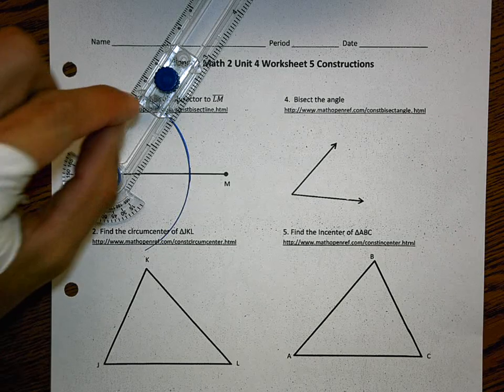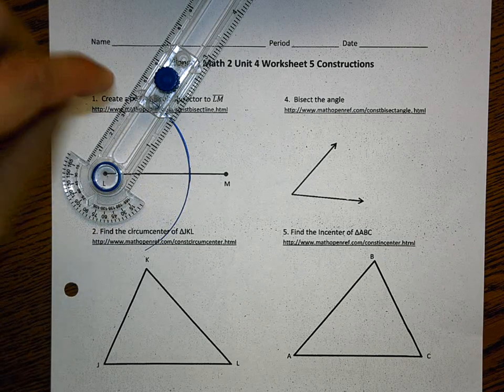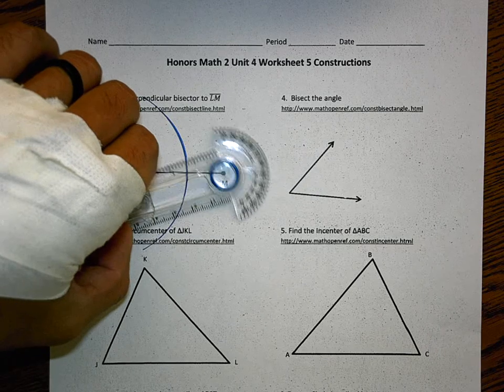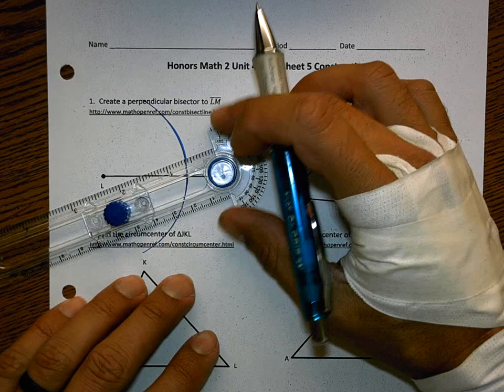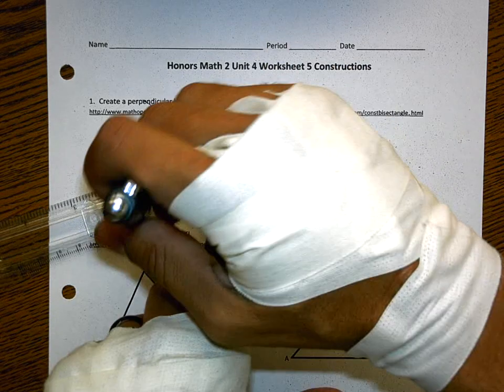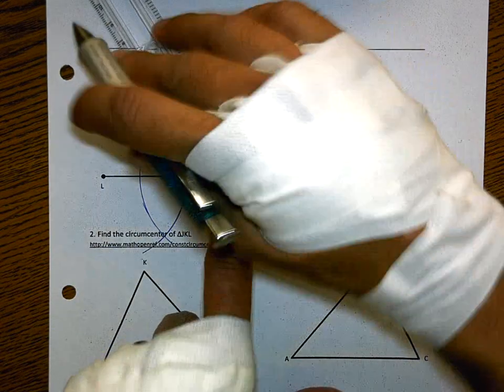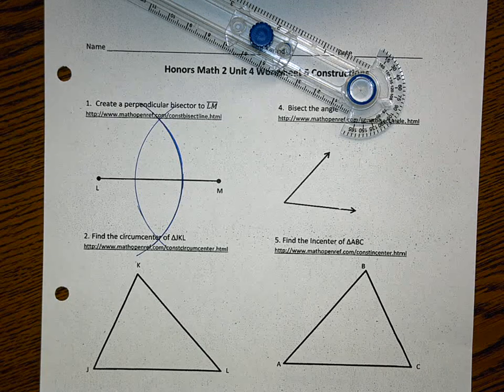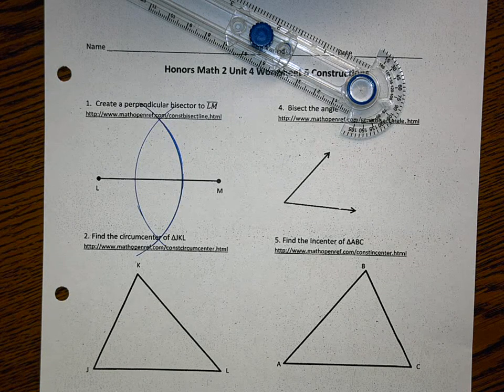And ideally, I am going to have enough room so that when I move my bullseye to M, I will have two intersecting points. With constructions, you always want to have two places of intersection. If you do not have two, you're not doing it correctly.